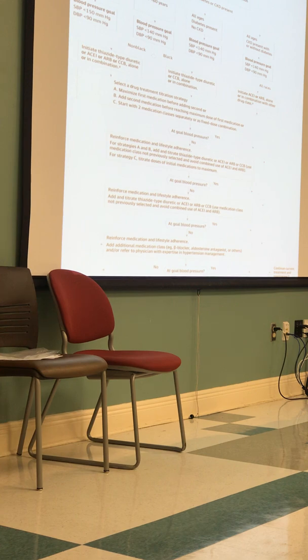As we get older, our vessels get stiff, and our body has to pump a little harder against those stiff vessels, so our systolic blood pressure is going to be a little bit higher. So less than 150 is okay for these patients.